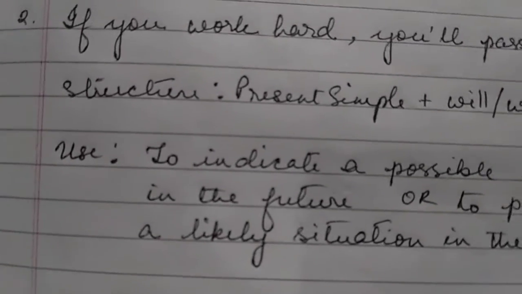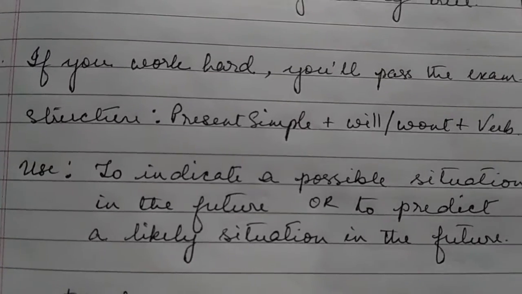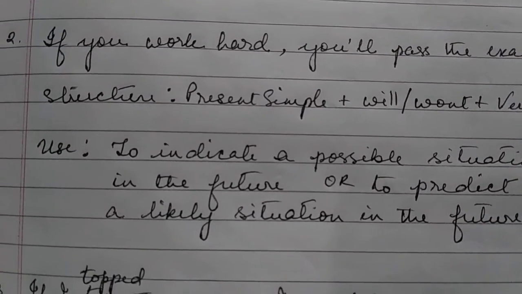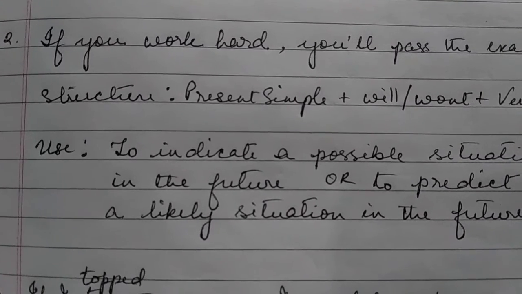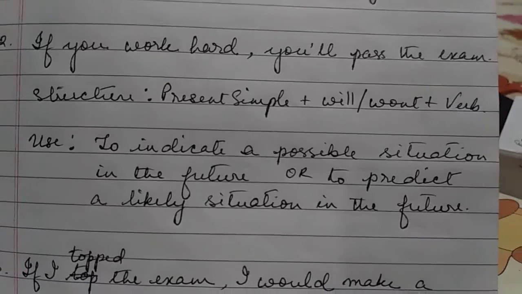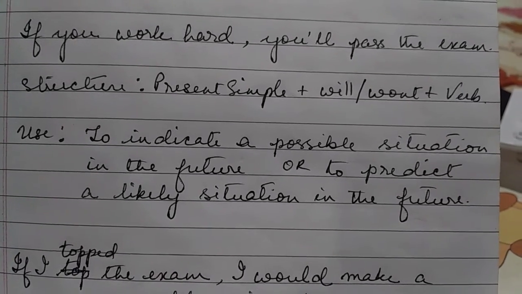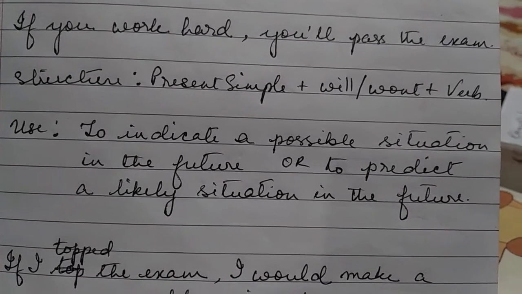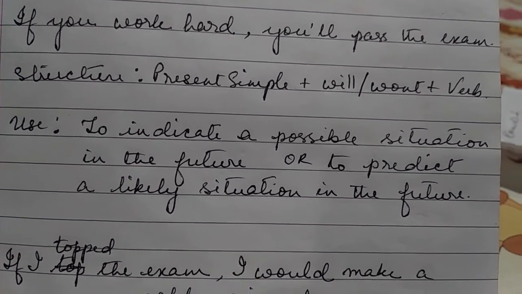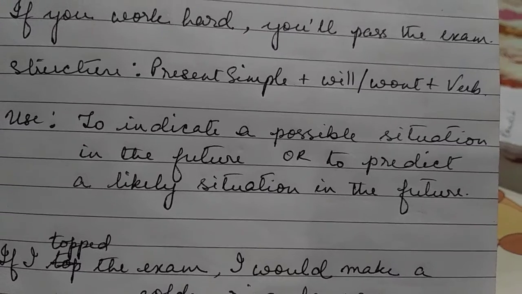If you work hard, you will pass the exam. Look at the structure. This is present simple plus will or won't. Won't means will not plus verb.